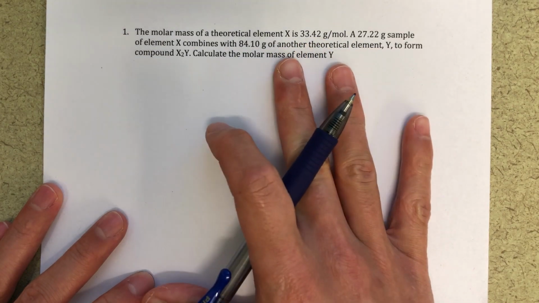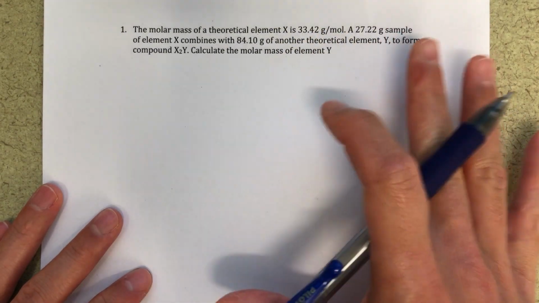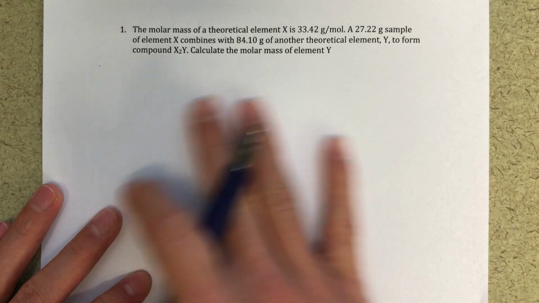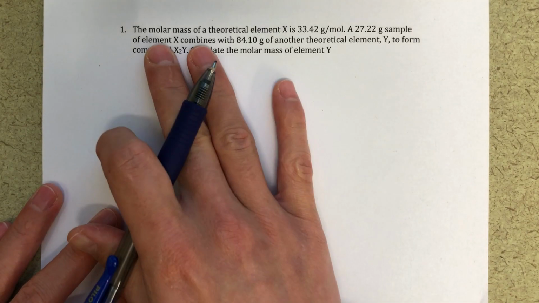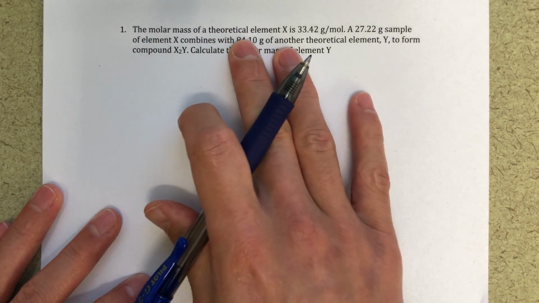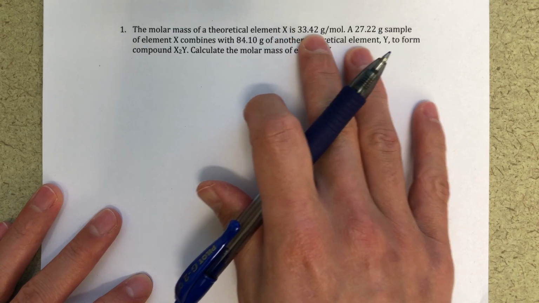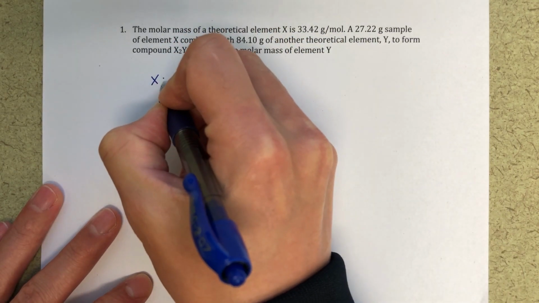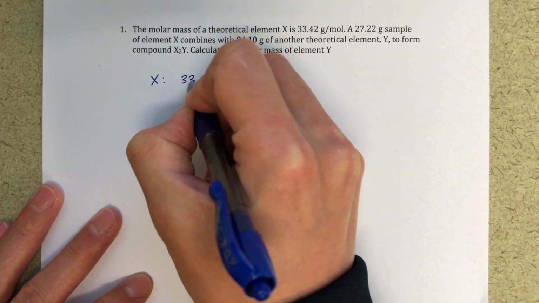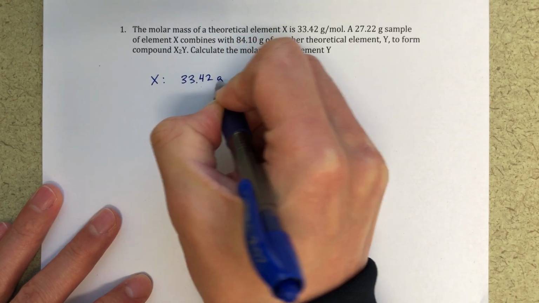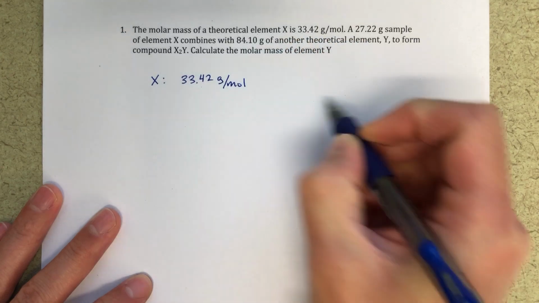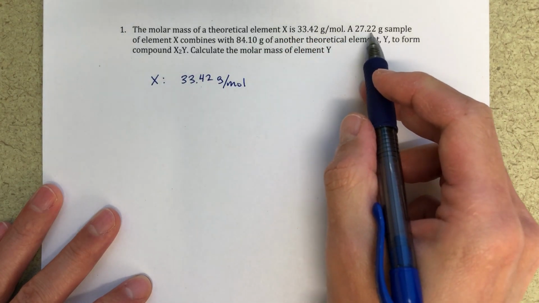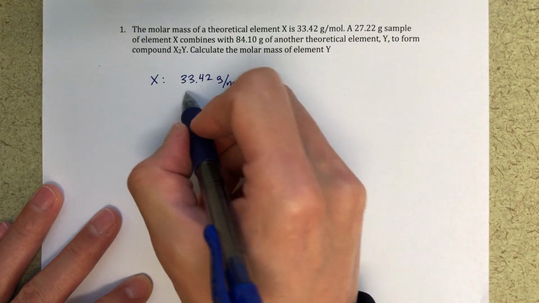So if I was going to do this problem for the first time and I hadn't really looked at it, the first thing I would do is just organize my information. So I'd start by reading the question. The molar mass of a theoretical element X is 33.42 grams per mole. So this is giving us information about some element X. And I'm just going to organize that, 33.42 grams per mole. And we have 27.22 grams of this element X.